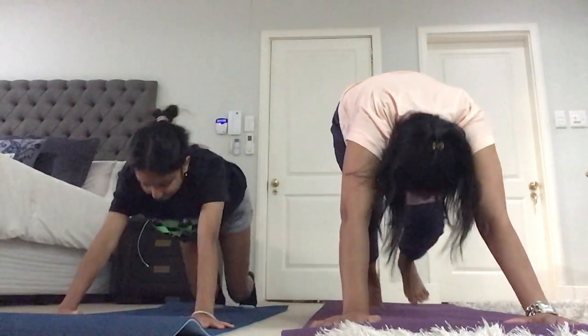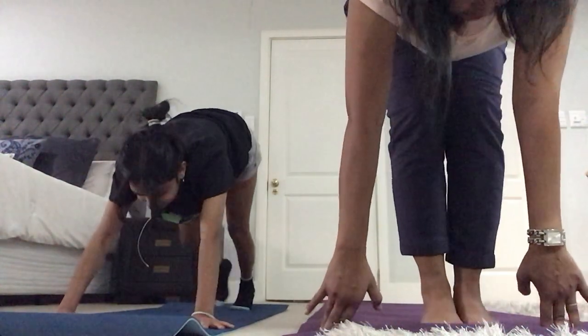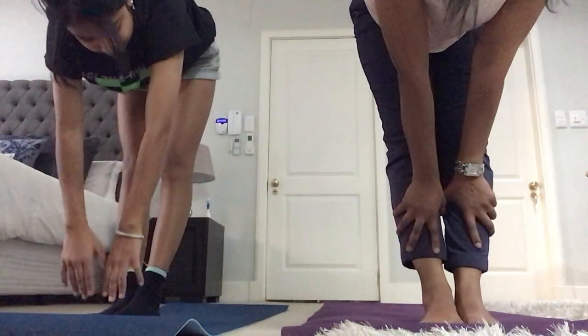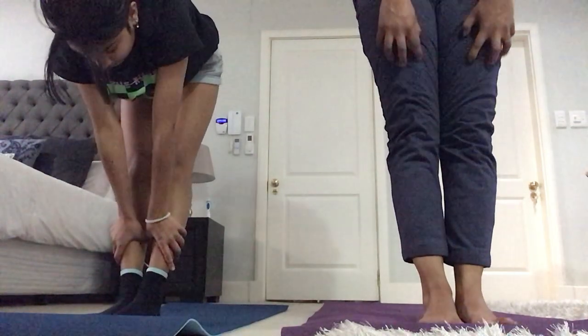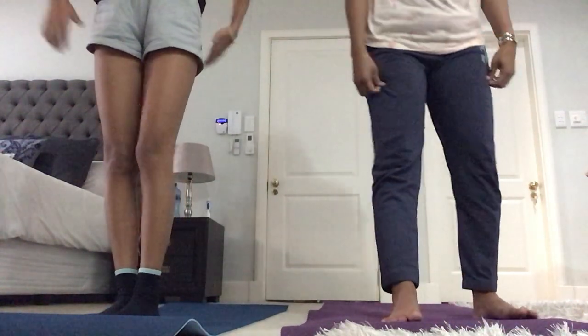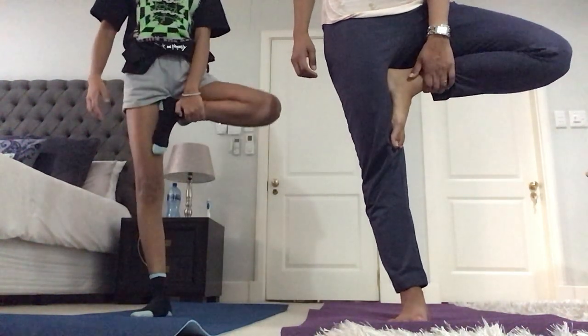Let's come back to downward facing dog and up to standing. So you can walk or step your feet up to standing. And let's stand up. Okay, let's do tree pose, Vrikshasana. So you're going to take your left leg, bend your knee, bring the sole of your foot to your thigh.